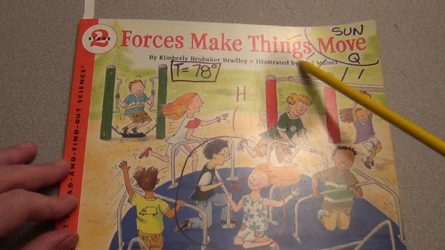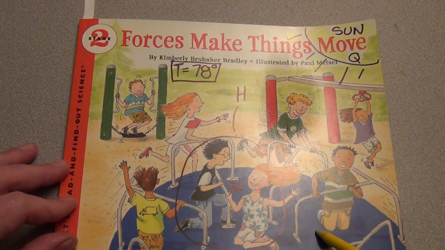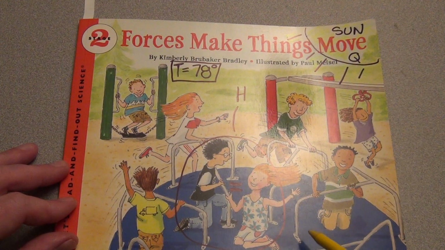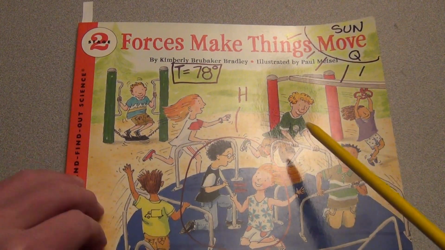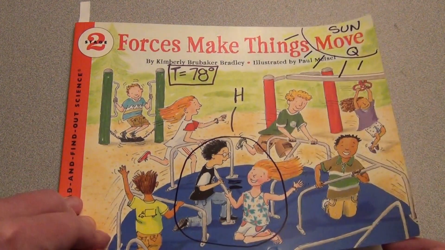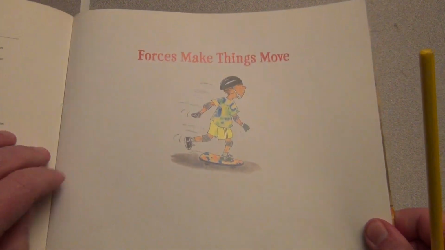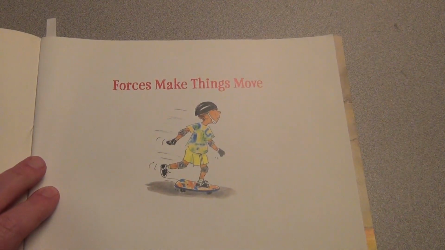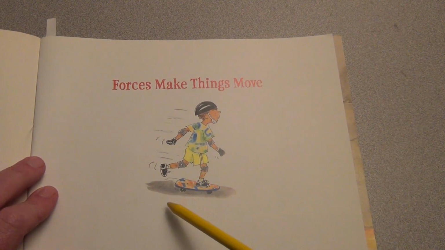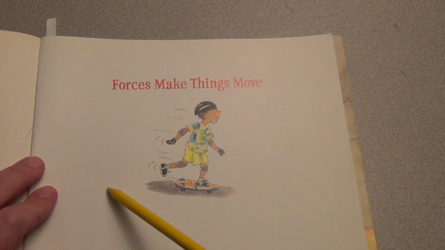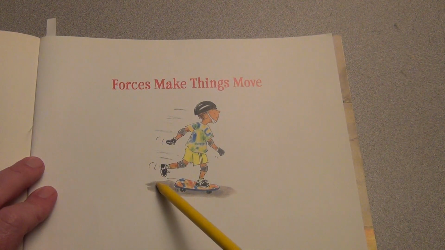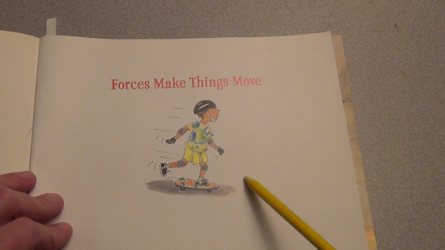On the cover we see children with lots of energy going around a merry-go-round. Here we see a boy on a skateboard pushing forward with his leg and moving.